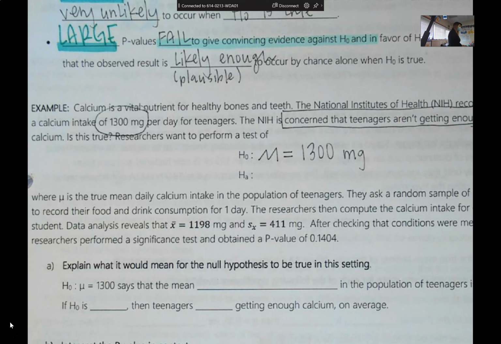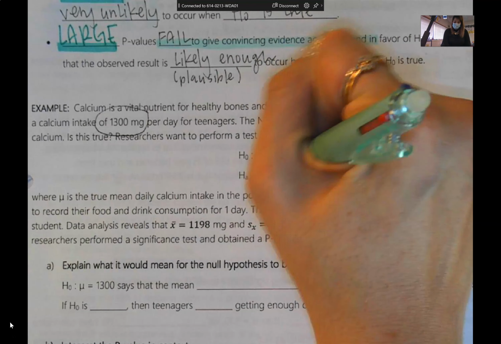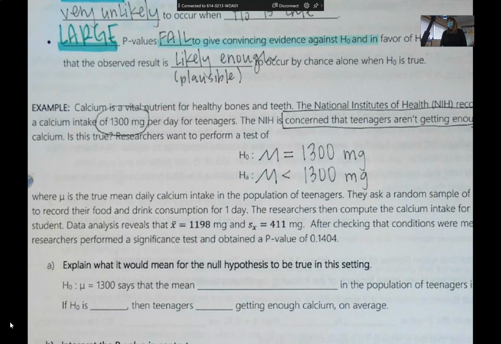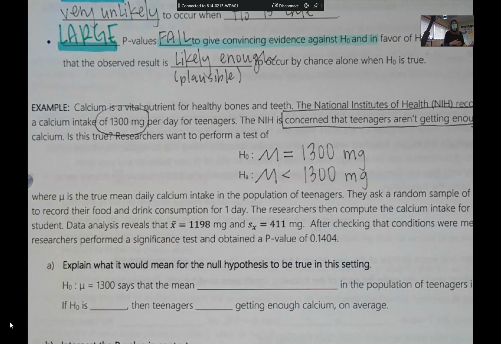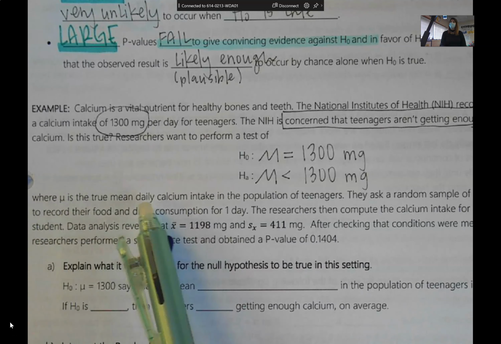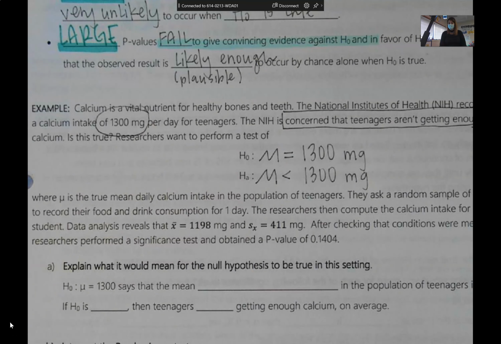That's what we're testing. Are teenagers really getting 1,300 milligrams a day? The alternative is that it's really less than that, because we're concerned they aren't getting enough. Then they define the parameter for you, where mu is the mean daily calcium intake in the population of teenagers.